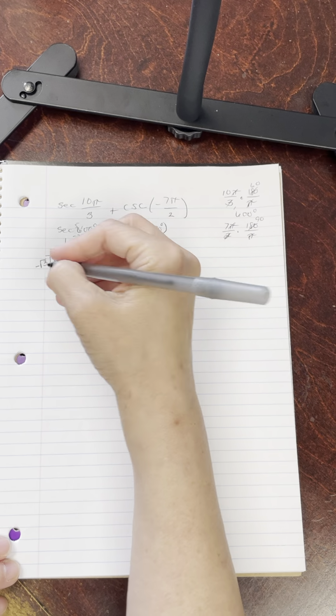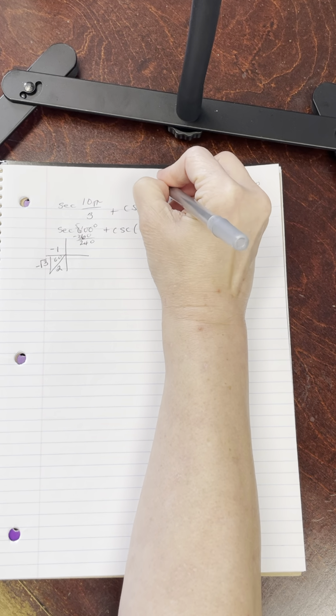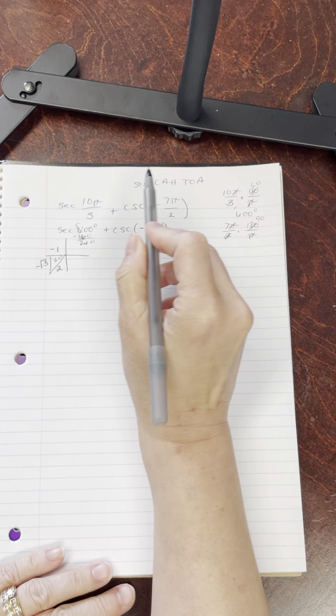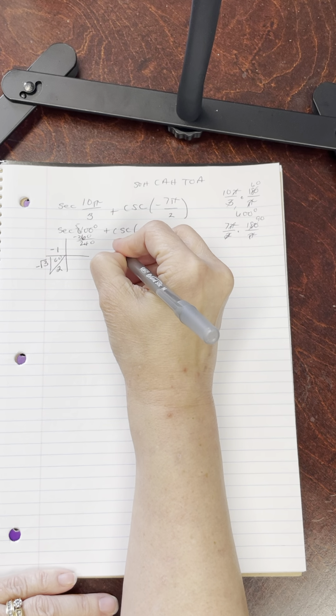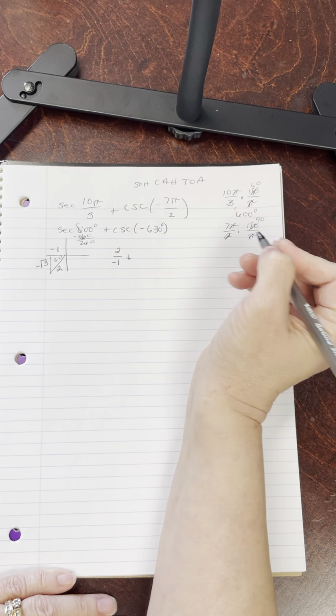And I'll go ahead and finish that. So secant, just write our SOHCAHTOA so you can see it again. So we know that secant is the opposite of cosine. So we're going to do hypotenuse over adjacent. So the hypotenuse is 2, the adjacent is -1. The plus is dropping down.